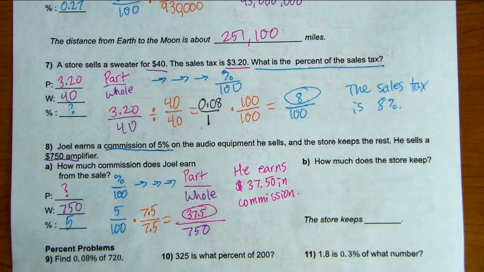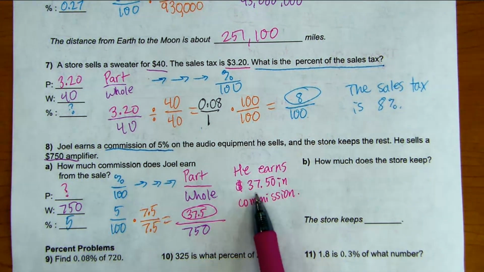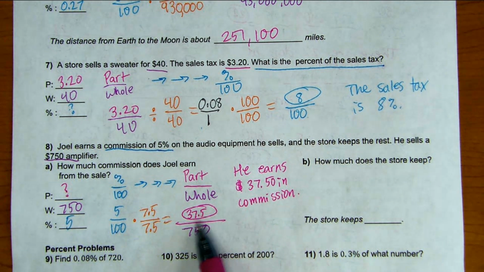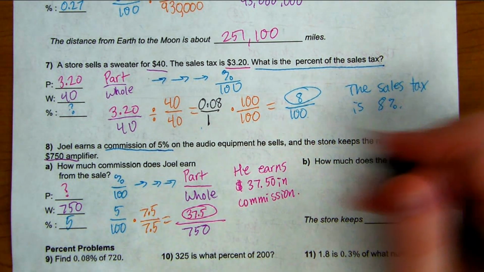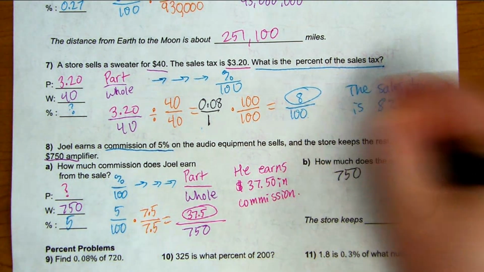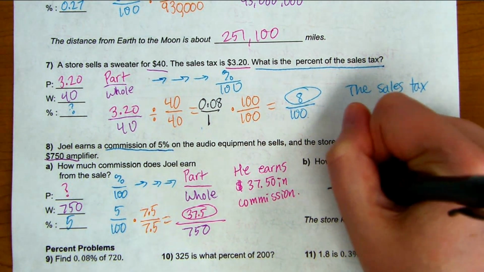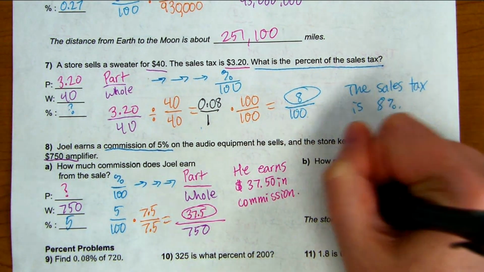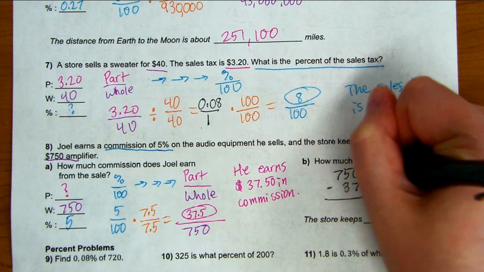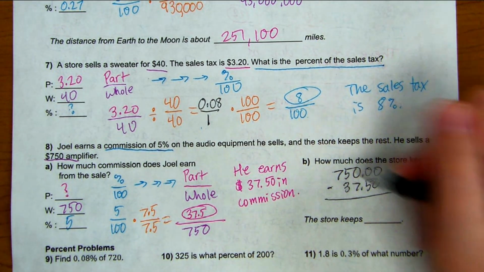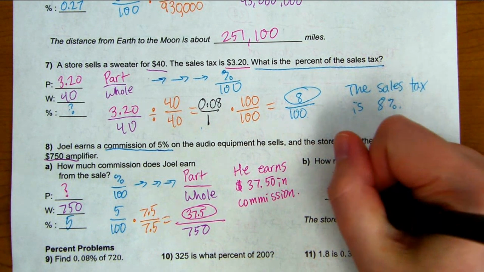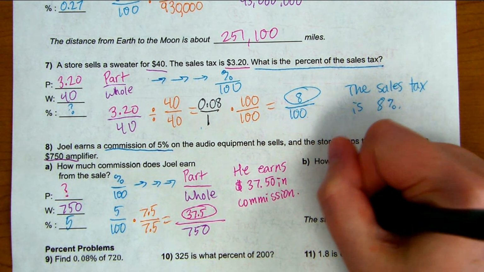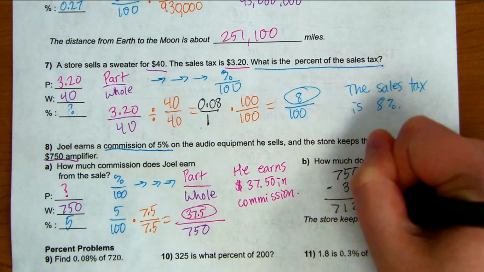So that means that the store keeps the remaining amount of money. So if he gets to take home $37.50, the store will keep everything that's left over. So to find out how much money the store keeps, we can go ahead and subtract 750 minus $37.50. We can put in some extra zeros there. And if we go through and subtract, we'll find out that the store ends up keeping $712.50.